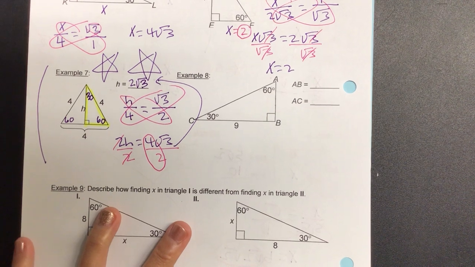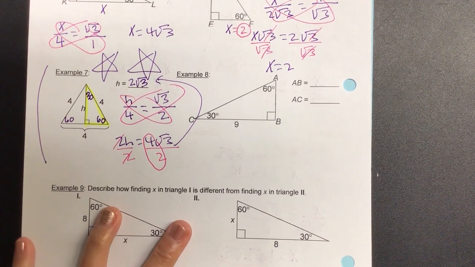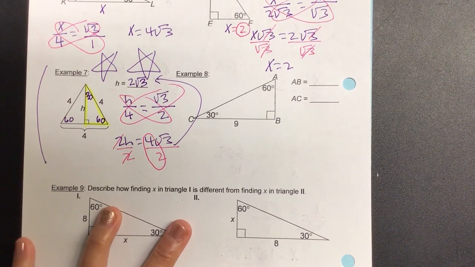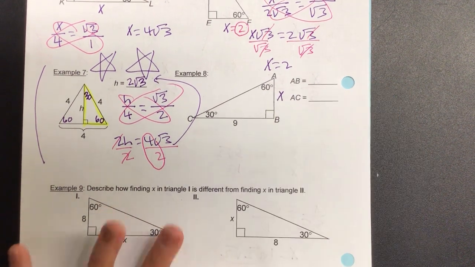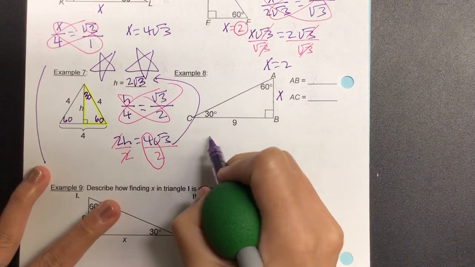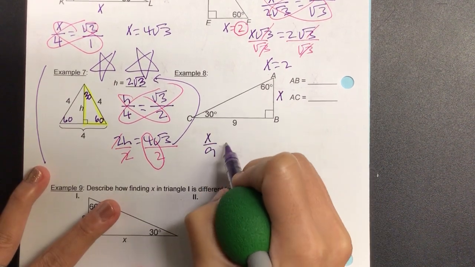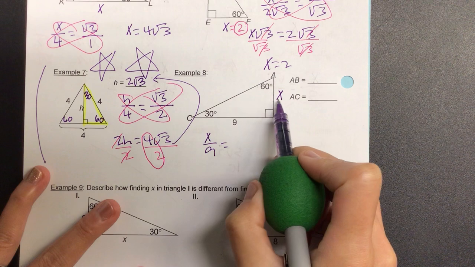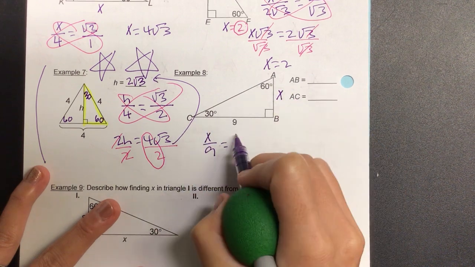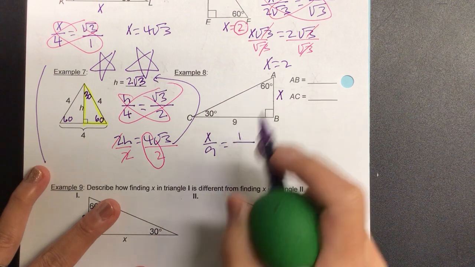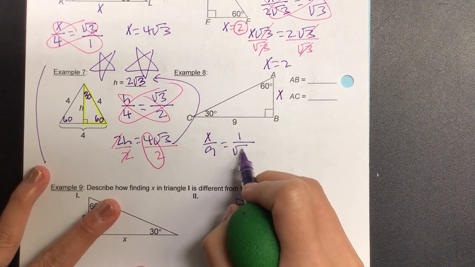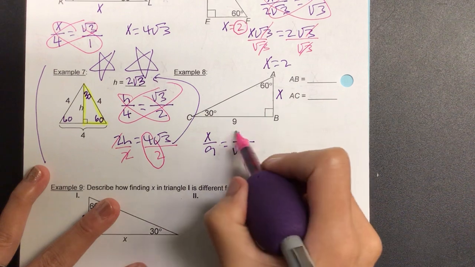On number 8, should we find the hypotenuse or the short leg? Short leg? Okay. You can find the hypotenuse first if you want. Doesn't matter. So here's my ratio. x over 9. My x is opposite of 30. What number goes with 30 on the ratio on the top? 1. 9 is opposite of 60. What number is on the 60? Radical 3. And then we are going to cross multiply.